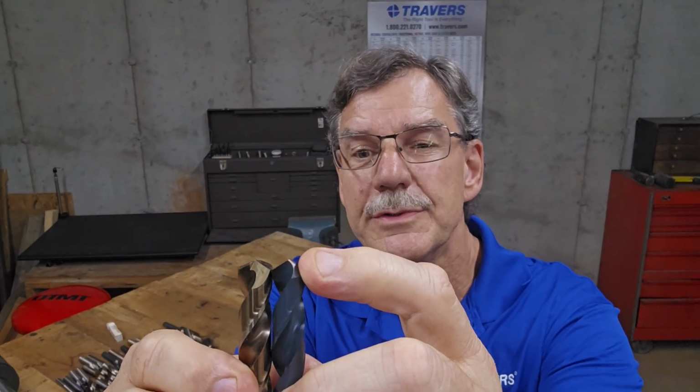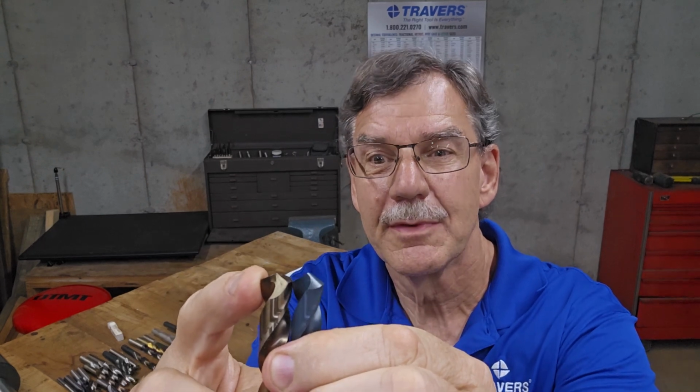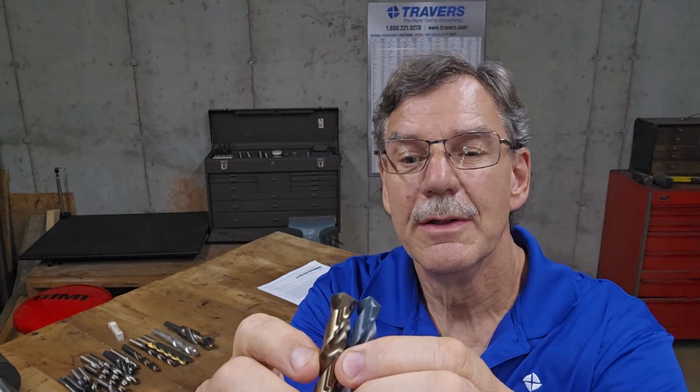We have different drill points. There's the difference between a 118 degree, which is this one, and a 135 degree, which is that one. You can see how the 135 degree is much flatter in contrast to the pointier 118.